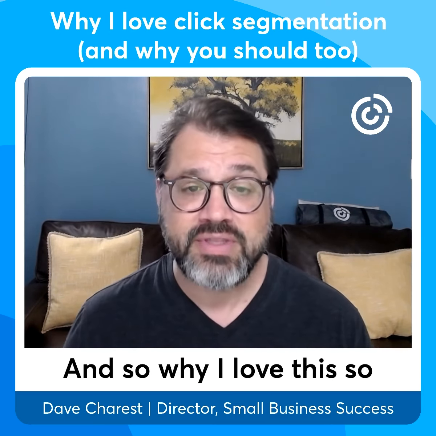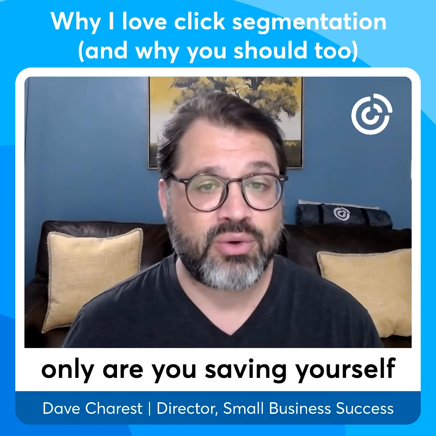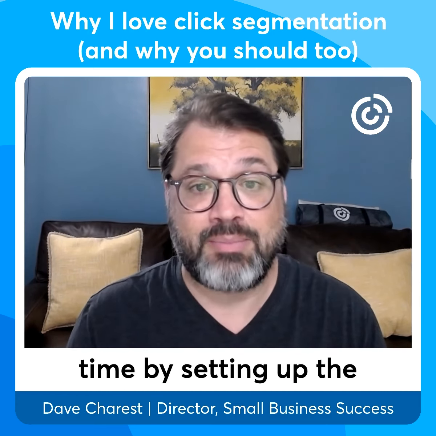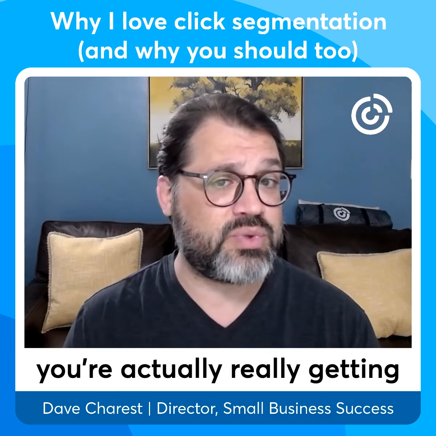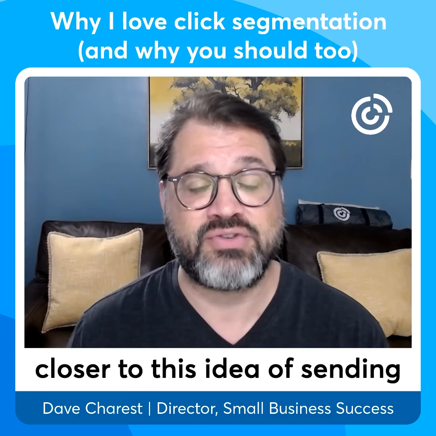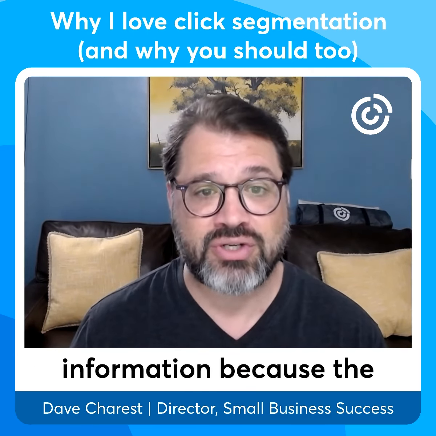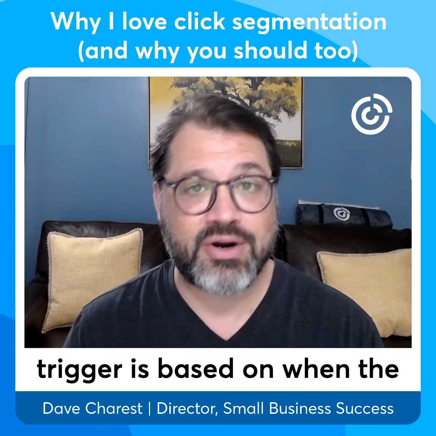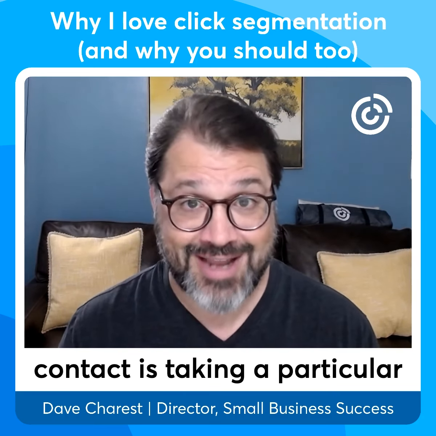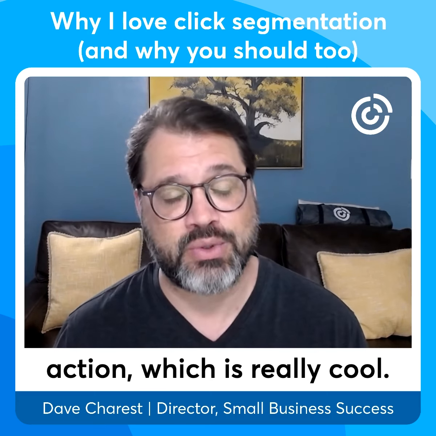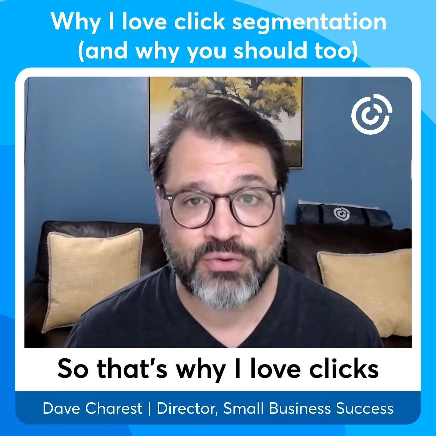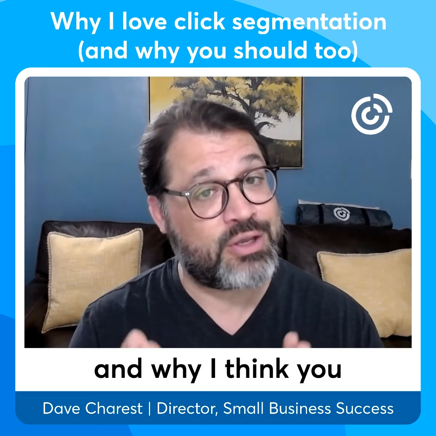Why I love this so much is because, one, not only are you saving yourself time by setting up the automation with that, but you're actually getting closer to this idea of sending more timely and relevant information, because the trigger is based on when the contact is taking a particular action, which is really cool. So that's why I love click segmentation and why I think you should love it too.